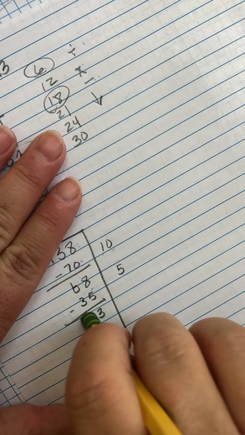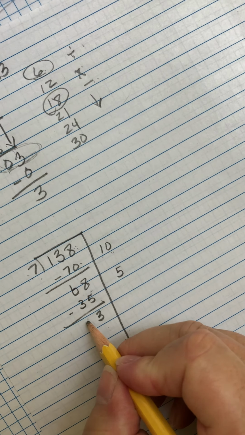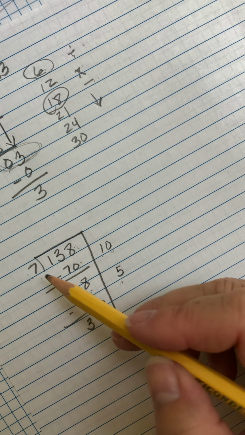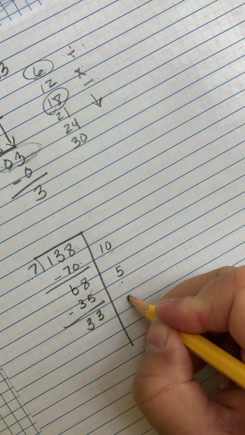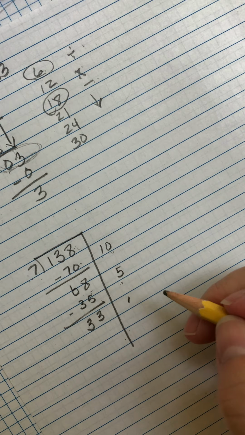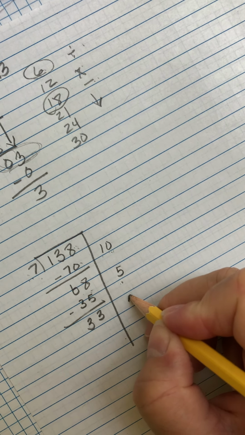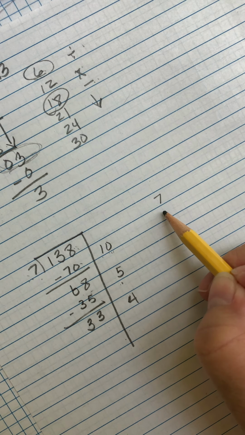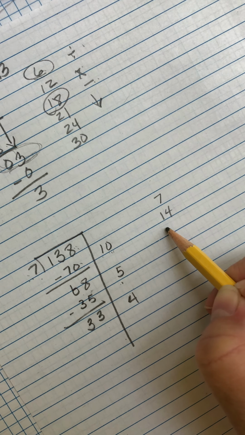Oops. 3 and another 3. All right, I can't pull out another 5. If you know 4, we can try a 4. You could just go to 7s here, but I think that's a little hard, so I would try this. And you can still do my method where you're writing your multiples if you don't know what they are.